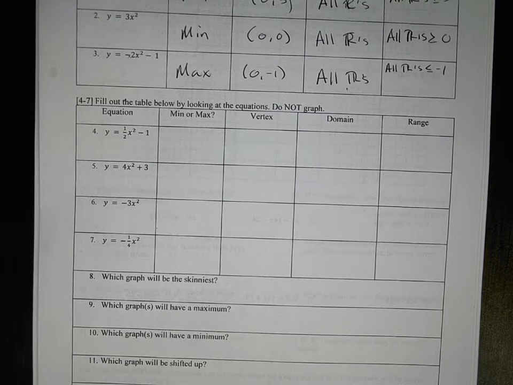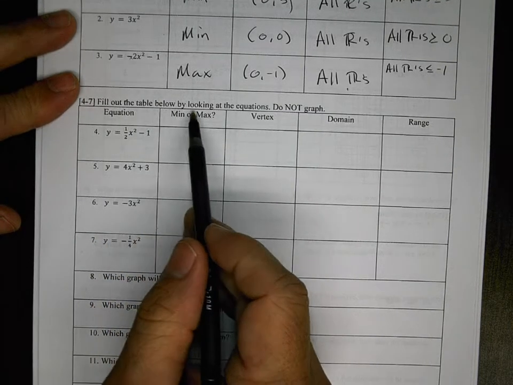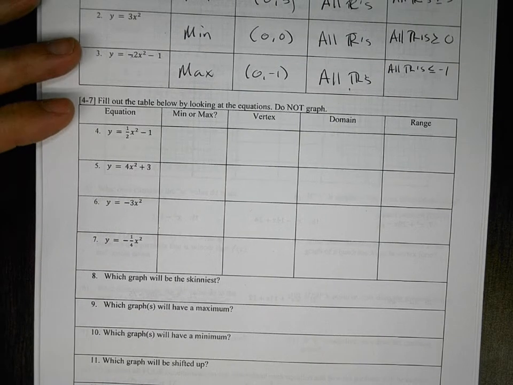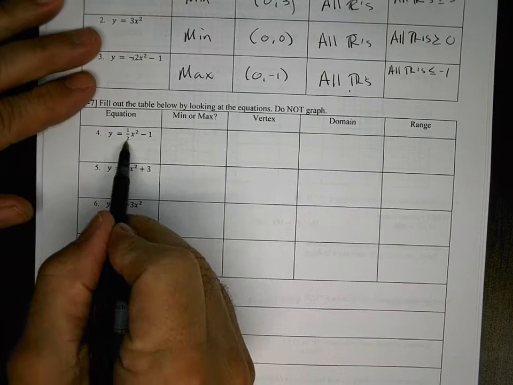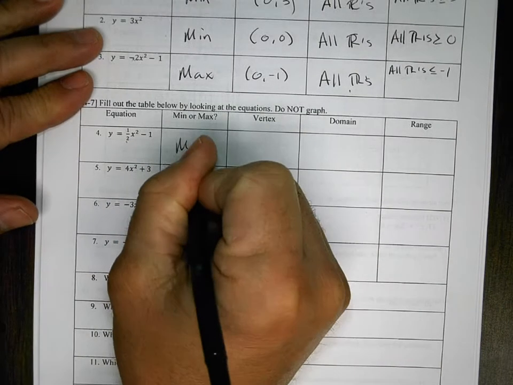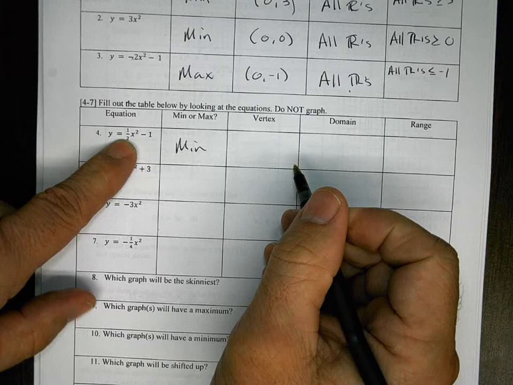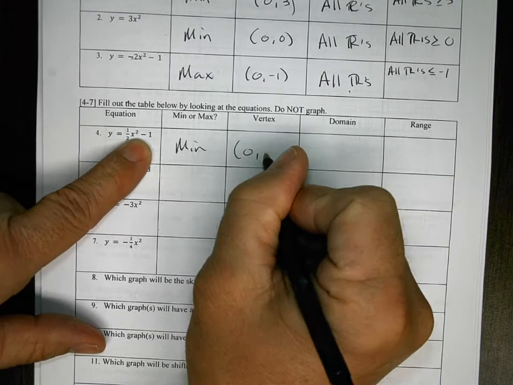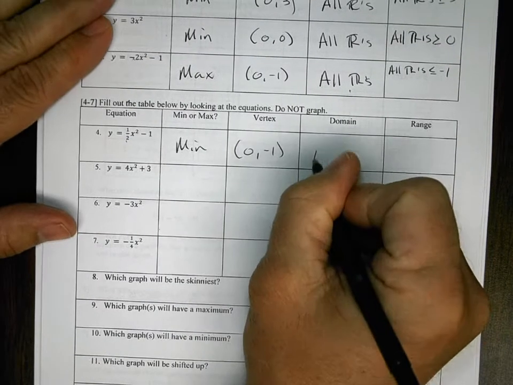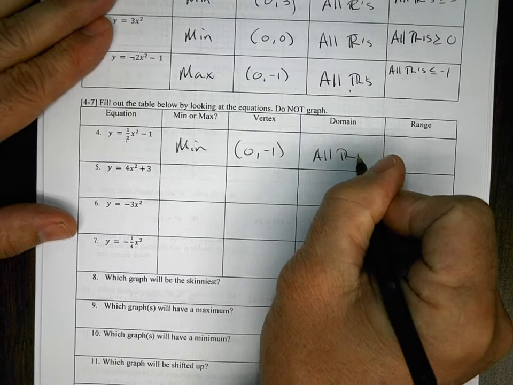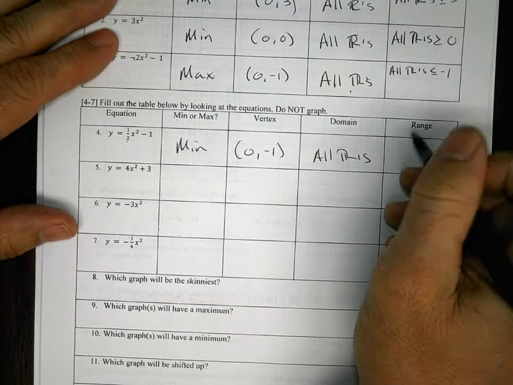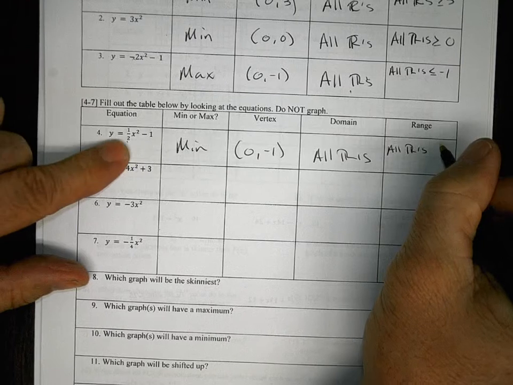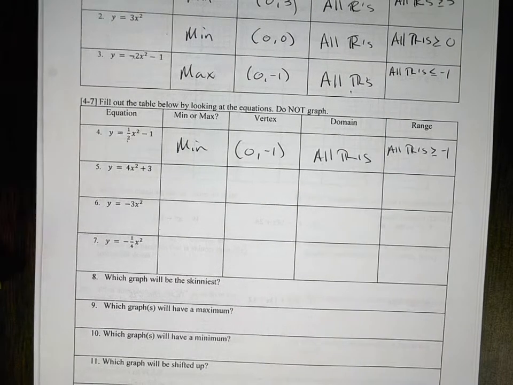Moving on to section 2. Fill out the table below by looking at the equation. Do not graph. Okay, positive, so it opens up, so it has a minimum. The vertex is the x value always what makes x 0. In this case, it's 0 and negative 1. The domain is all reals, as always. And the range here is all real numbers, in this case, greater than or equal to negative 1.